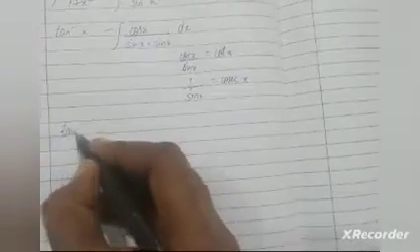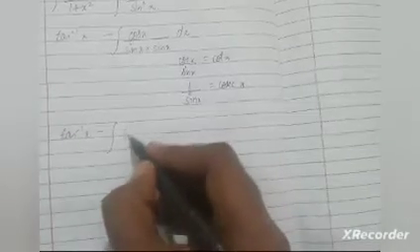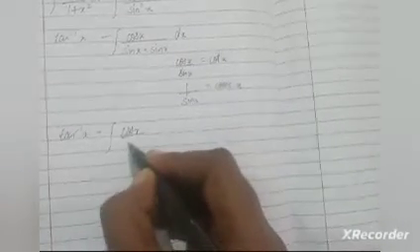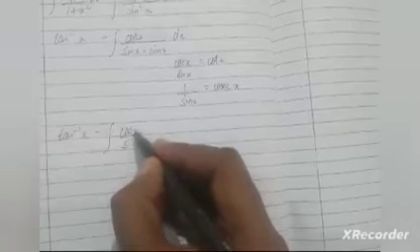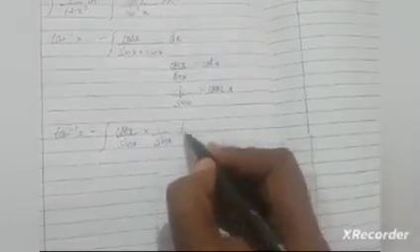So tan inverse x minus integration cos x upon sin x into 1 upon sin x dx.